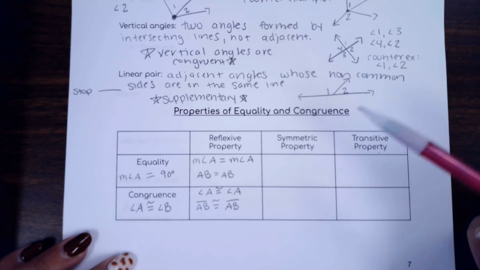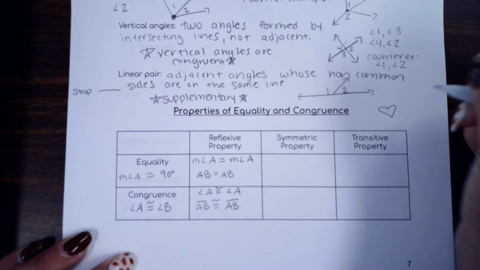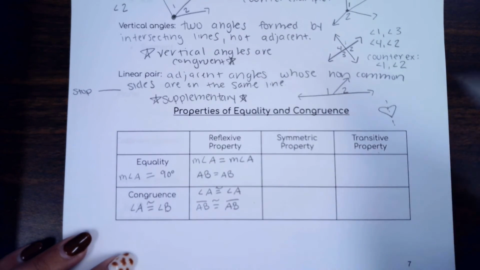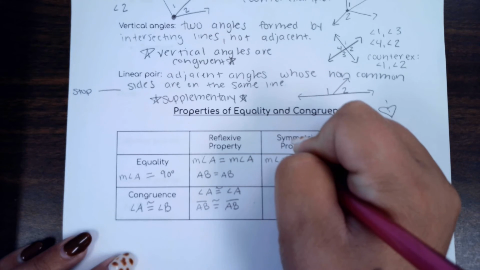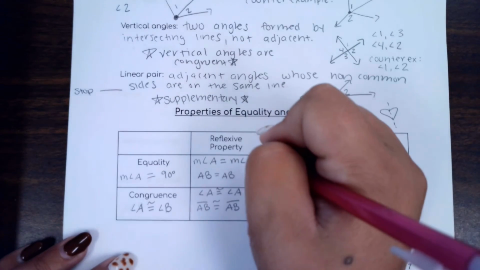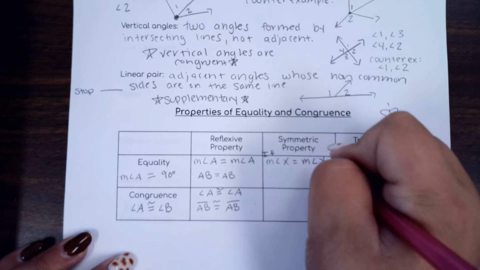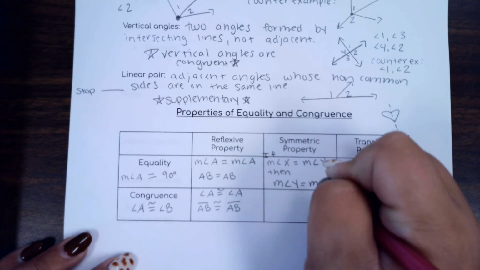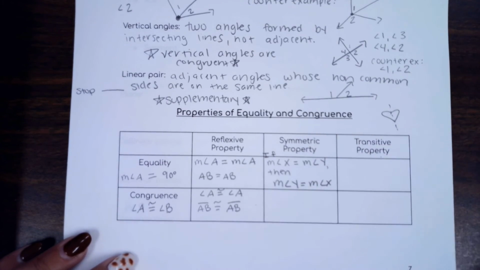Next we have symmetric property. So if you think of something that's symmetrical, like, if you draw a perfect heart, it's symmetric, right? It's the same on both sides. So symmetric property of equality could say something like this. And you want a little if here actually. So if the measure of angle X equals the measure of angle Y, then the measure of angle Y equals the measure of angle X. So it's the same thing, just flip-flopped on sides of those equal signs.